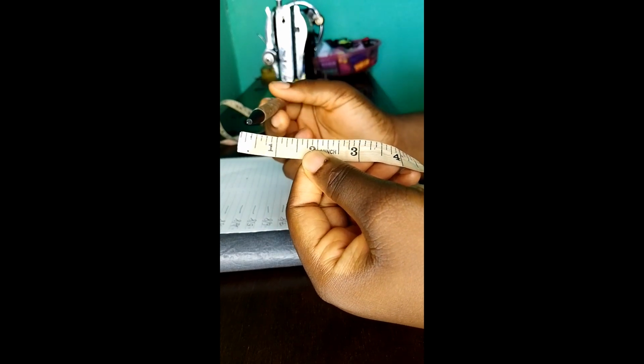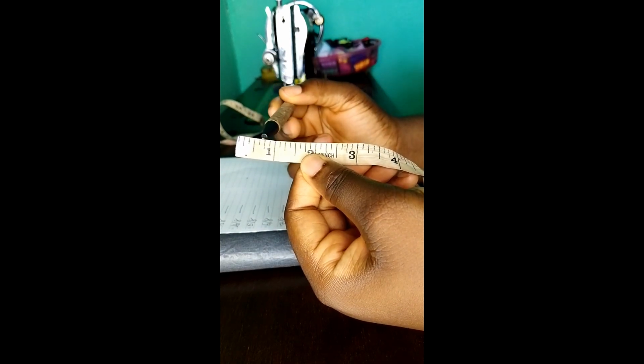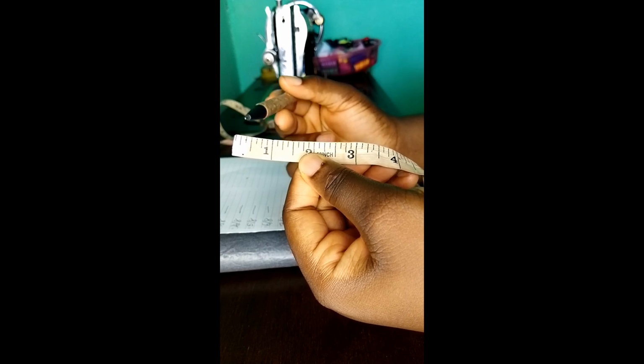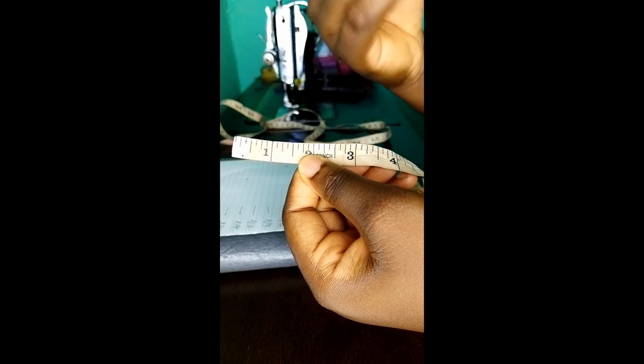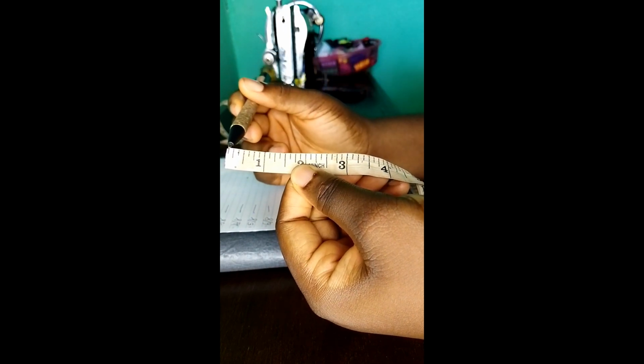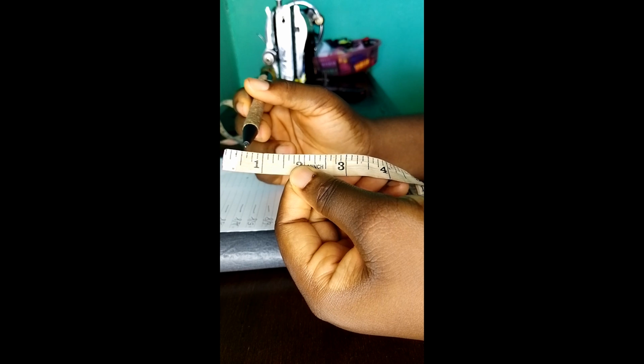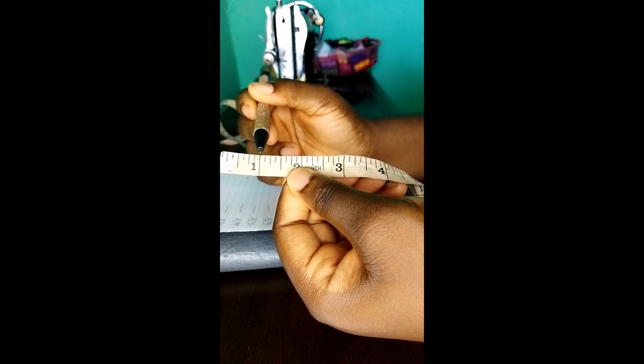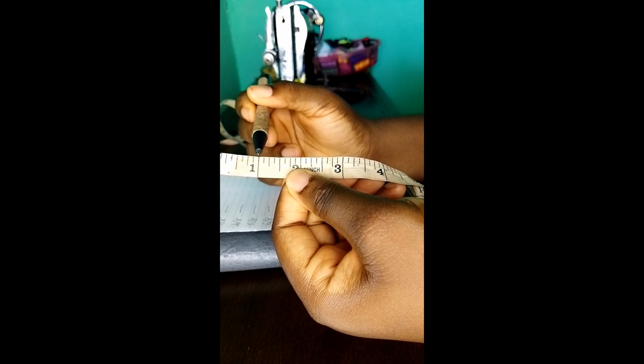The first thing I want you to understand is that the measuring tape is made up of 8 fractions. Each of those indexes represents a fraction, and let's count it as 1, 2, 3, 4, 5, 6, 7, and at 1 inch we have 8.